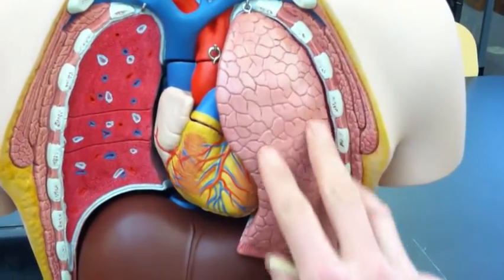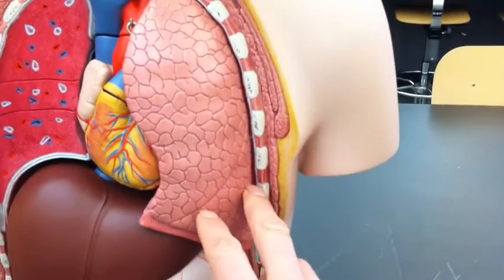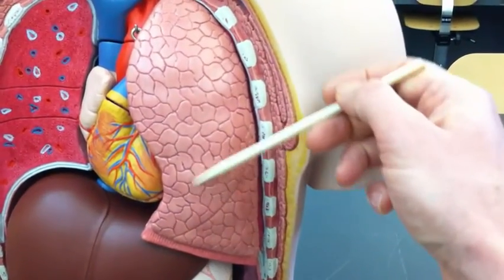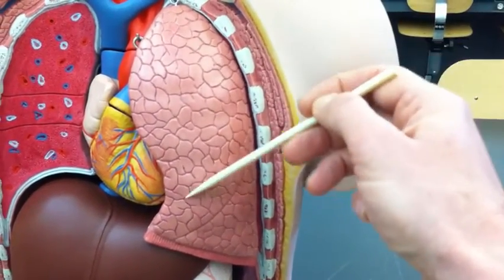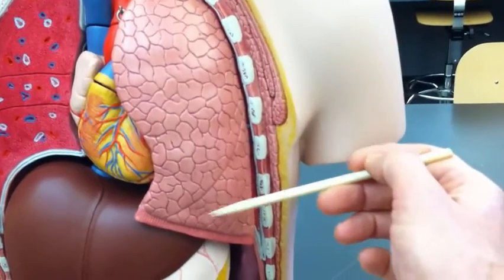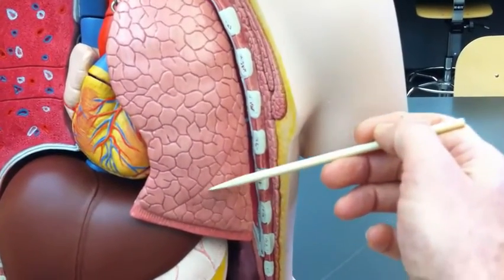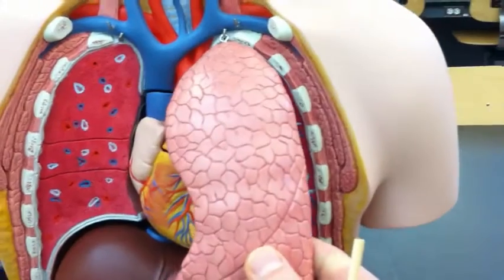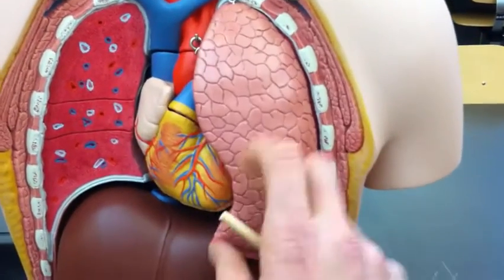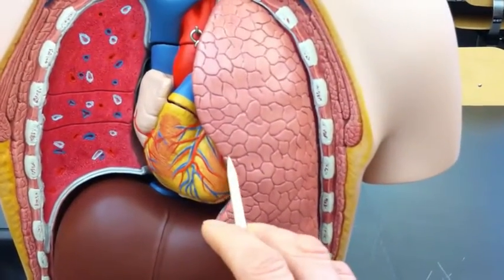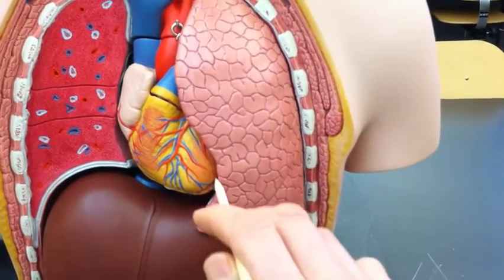Here we're looking at the left lung. Notice that the left lung does not have 3 lobes, it only has 2. Here's the superior lobe of the left lung, and here is the inferior lobe of the left lung. And again, you should be able to recognize it if I pull it out of the model. The last feature I'll talk about before I pull it out, sorry I forgot, this is the cardiac notch.